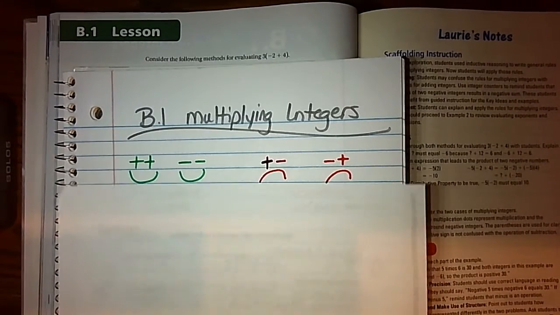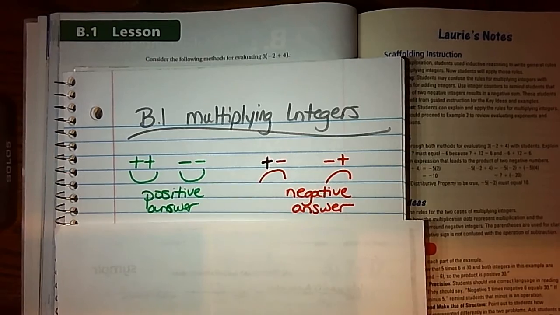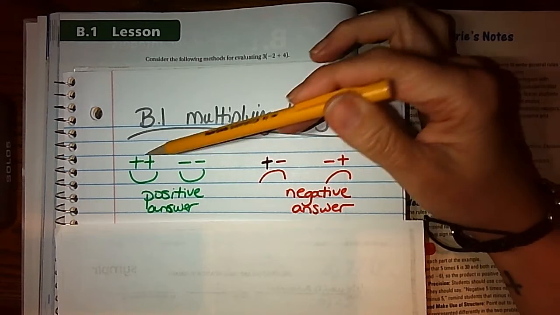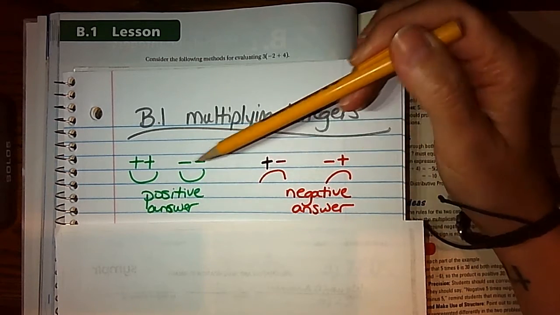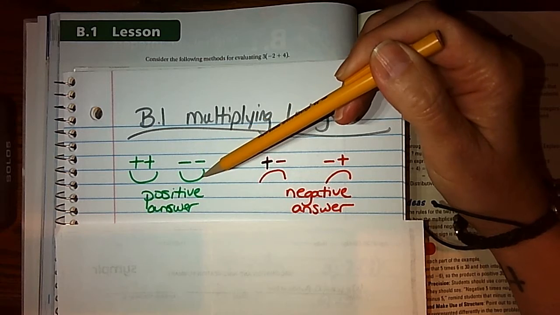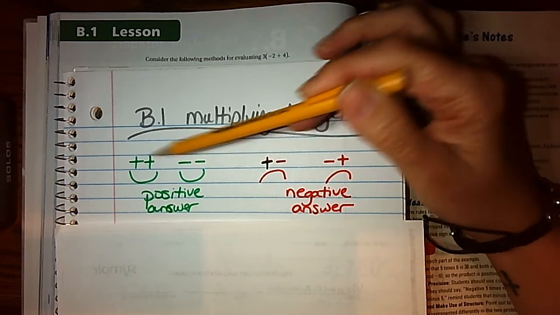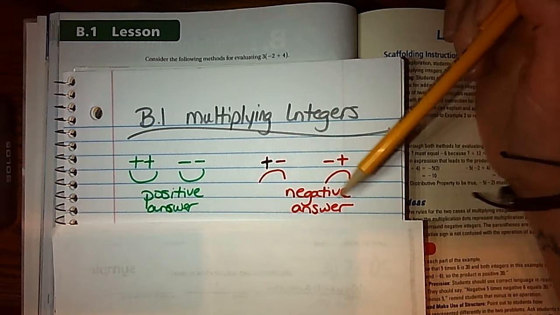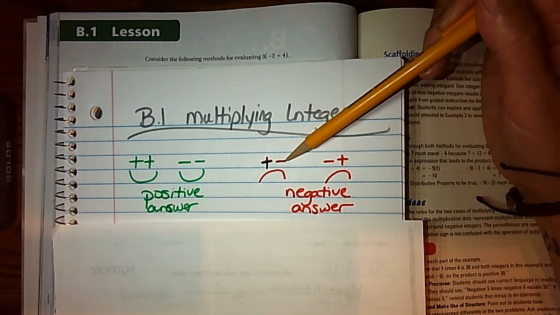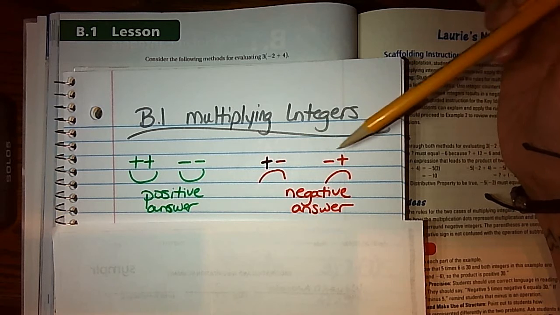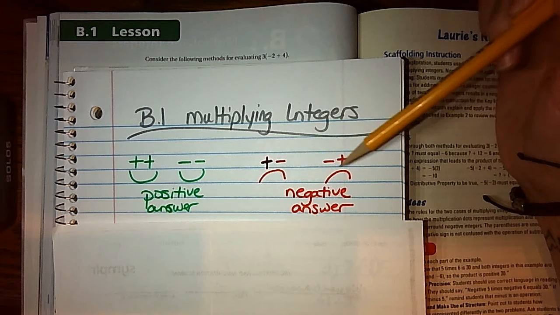And my little picture just displays it like this. Think of 2 smiley faces. 2 positives, you're going to get a positive answer. 2 negatives, you're going to have a positive answer. They look like smiley faces. Over here, when we have different symbols, different integers, positive and negative, no matter what the order, it's going to be a sad face.